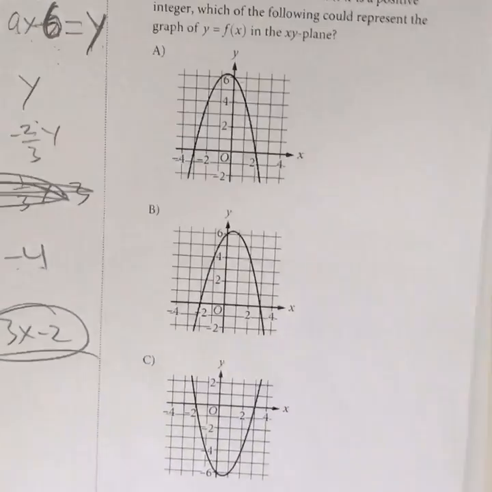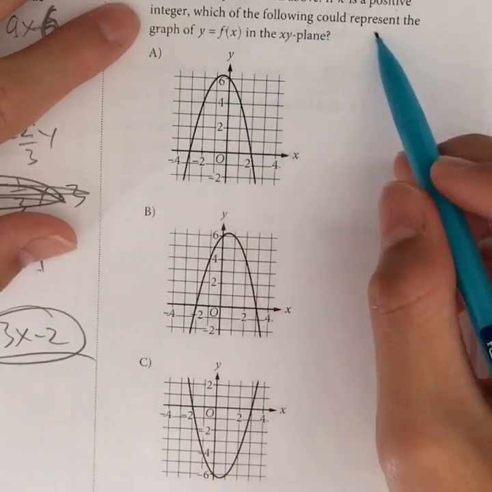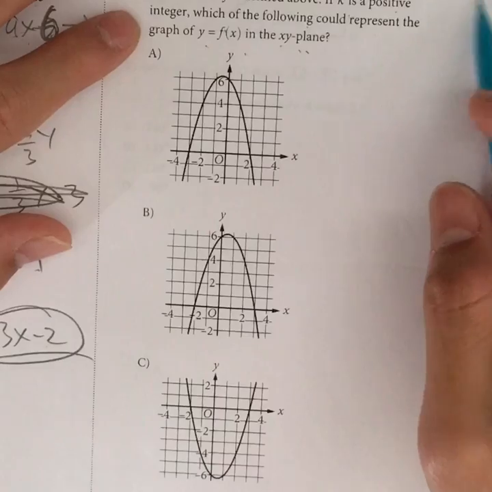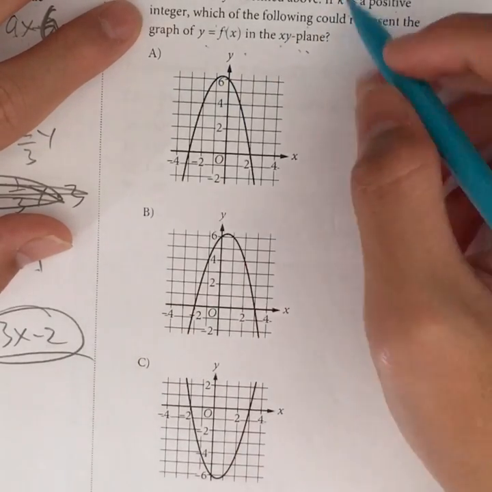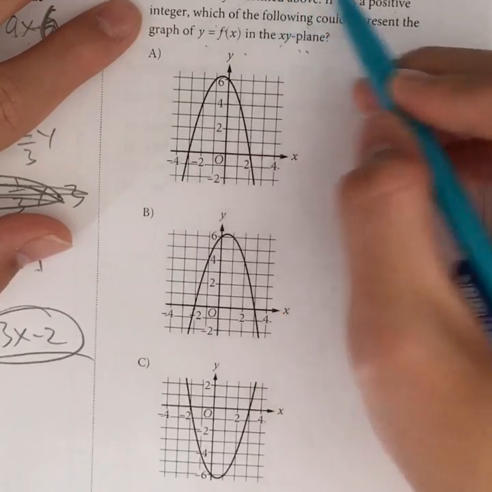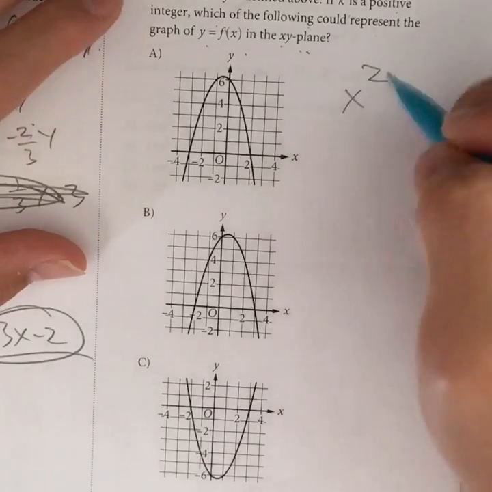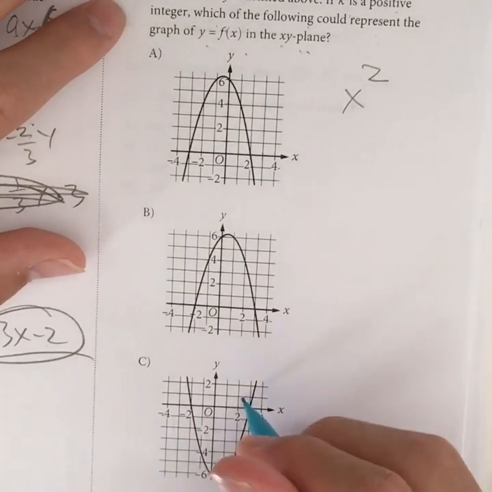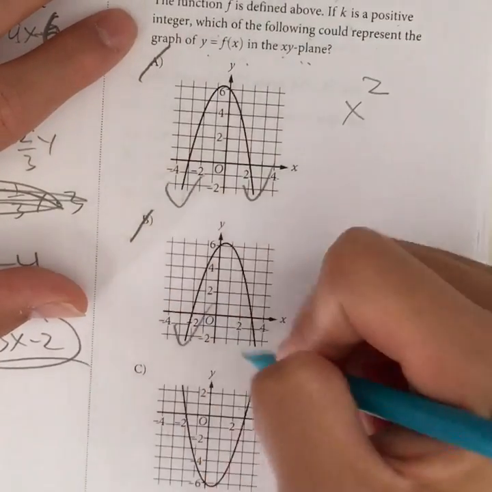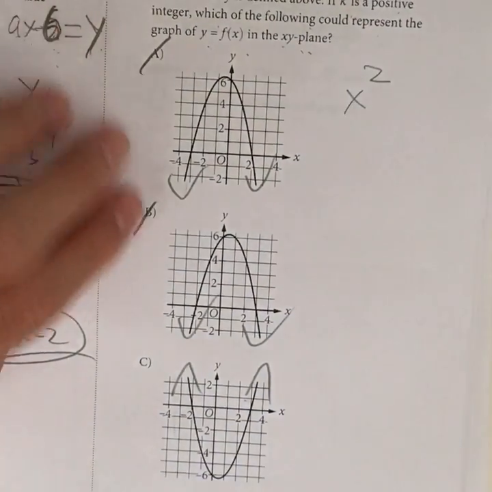Alright, now let's look at question 28. The function f is defined above. If k is a positive integer, which of the following could represent the graph of y equals f of x in the xy plane? So if k is positive, I'm just going to call it a positive number. And now x plus 3. Well, first, if you see x times x, that's going to be x squared, right? Therefore, this equation is going to be pointing up. So it's going to look something like this. So B and A are definitely out because they're pointing down, while these two are pointing up. Now, you see that?